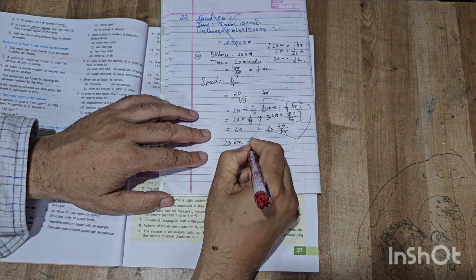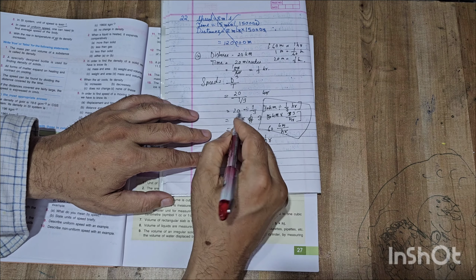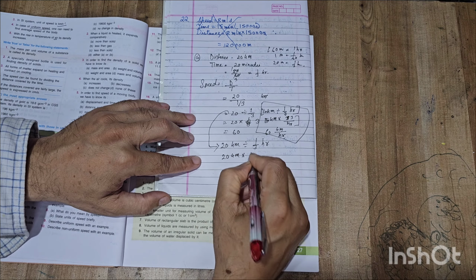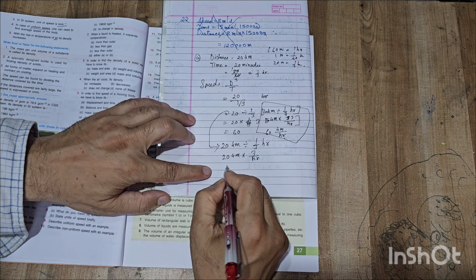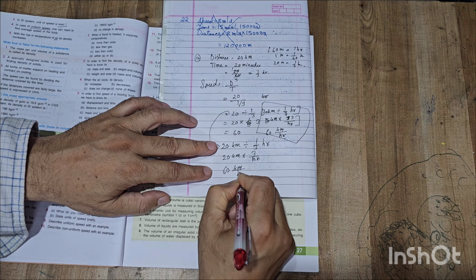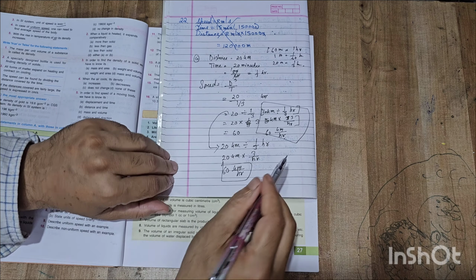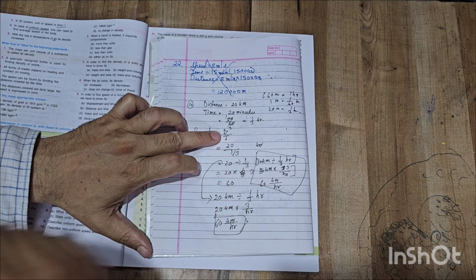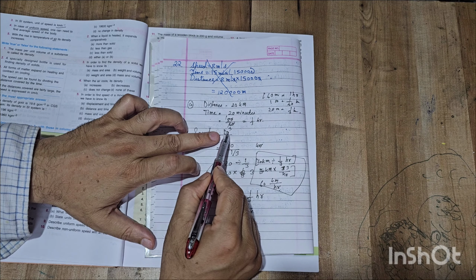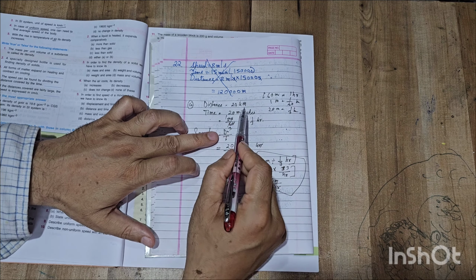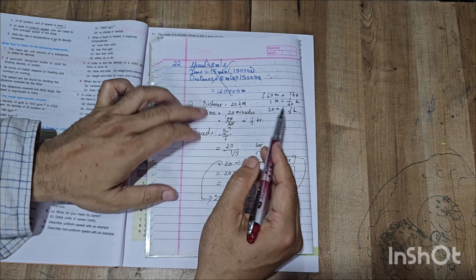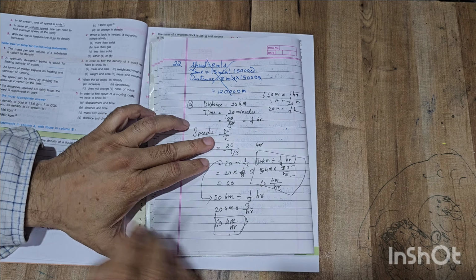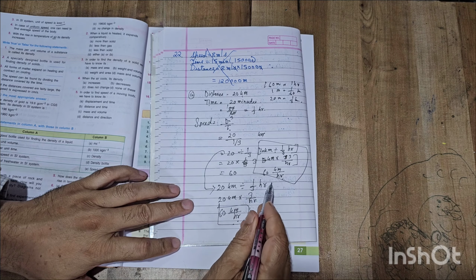Now 20 kilometer into 3 by hour, so this will be 60 kilometer per hour. Okay, you have got this. So you don't have to worry about the final unit. If you convert these terms into their respective units, we need kilometer per hour, and the distance is in kilometer and time is transformed to hour, so automatically we'll get the result. Just for your convenience, for better understanding, I have written this.